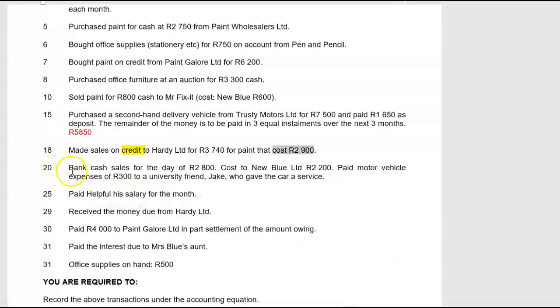On the 20th, bank cash sales for the day 2,800 Rand. So cash, that means our bank account has increased with 2,800 and our sales revenue has increased with 2,800. We are working with a perpetual inventory system, so therefore we have to adjust our inventory record with a cost price of goods sold.